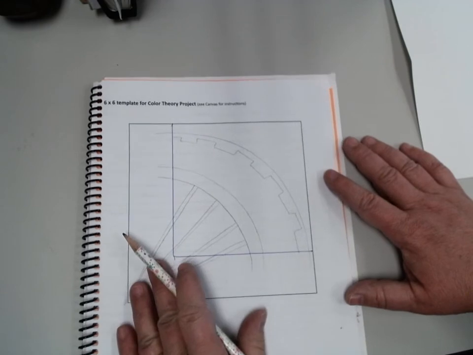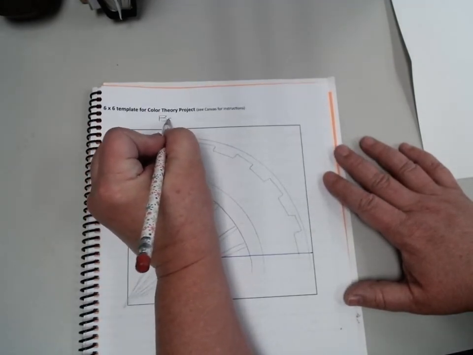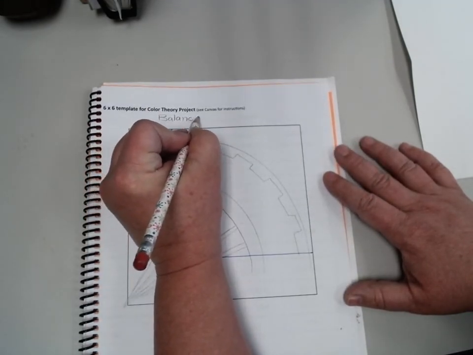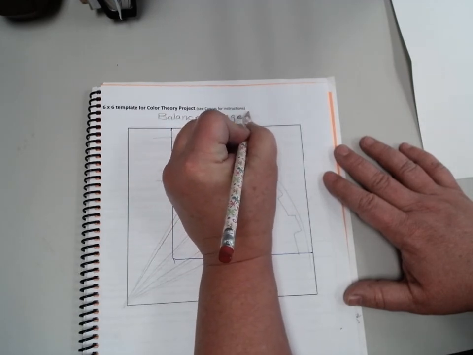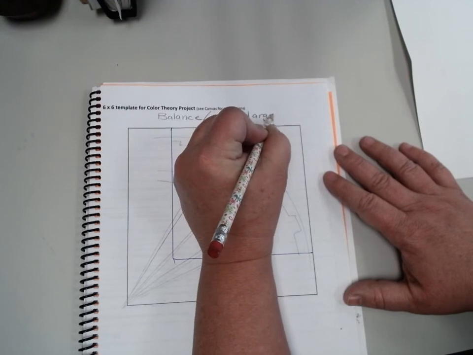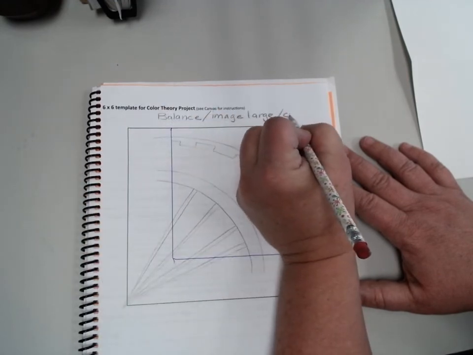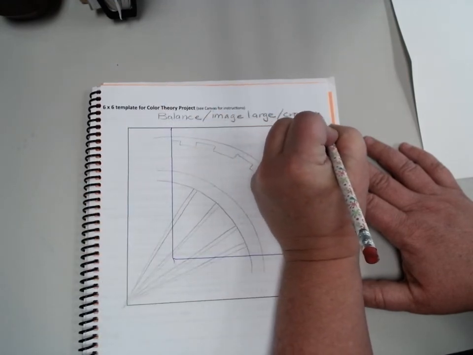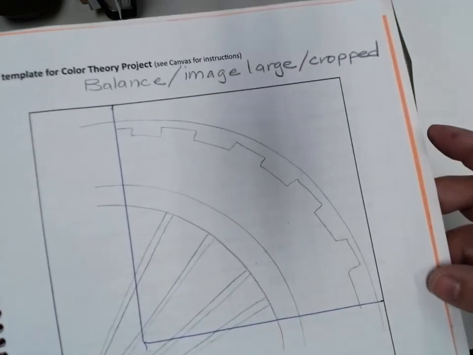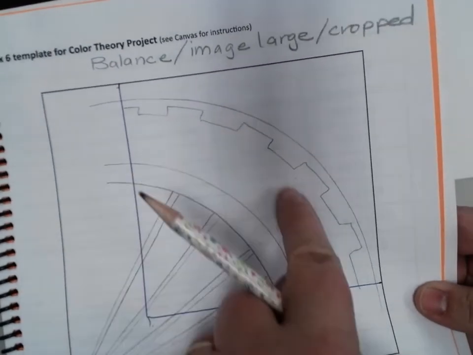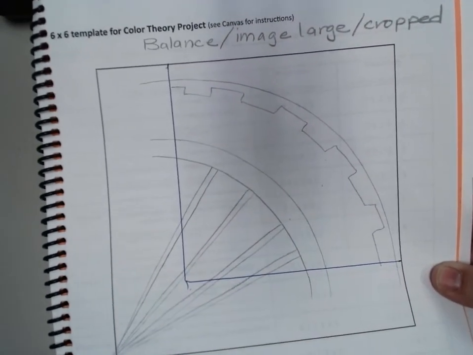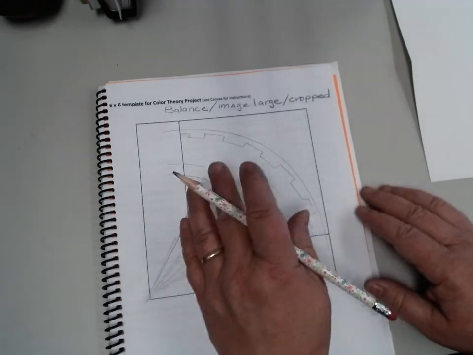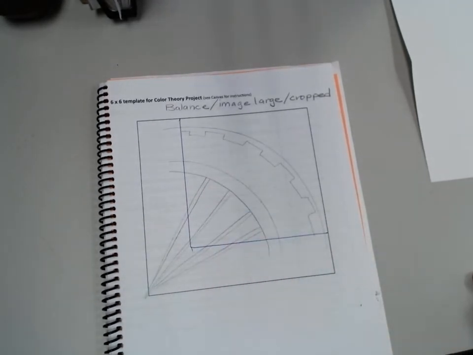Make this good design. Make sure you've got balance. Make sure your image is large. And that it's probably cropped. Okay, so balance, make sure you've got interesting balance. Your image is very large and it's cropped. And you don't have lots of fiddly little pieces because that makes it harder to paint. Okay, so once you've got this, then we'll have you go to the next video and we'll show you how to trace it on. See you in a minute.